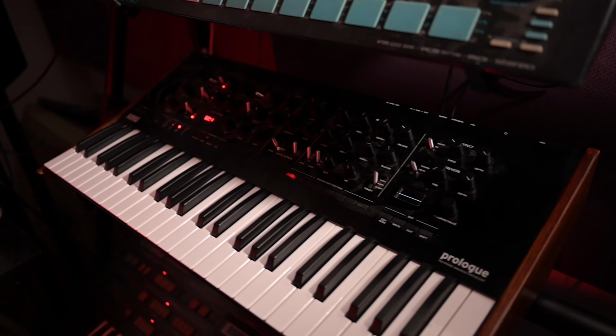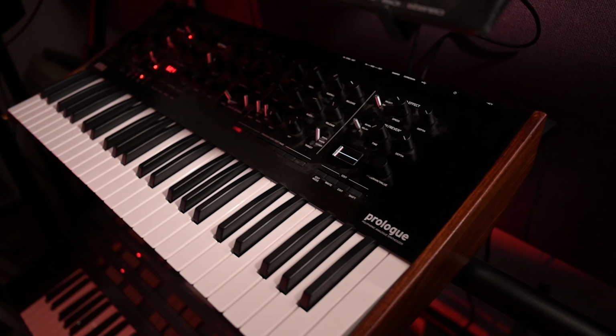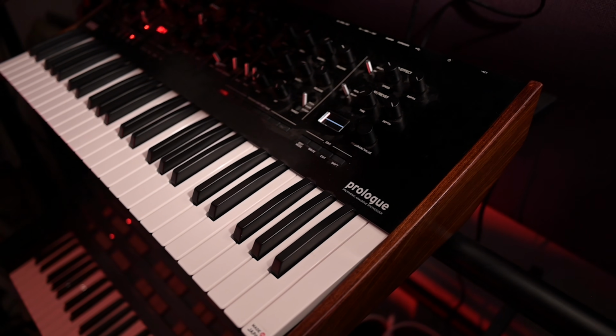And then this synth here is the Prologue. There's one called, is it called the Mini-Log? The Mini-Log. I don't love it that much, but I love this Prologue version. It's bigger, it's got 8 voices instead of 4, which basically means you can play 8 keys at the same time instead of 4. And I bought this at the beginning of lockdown. It's kind of like a little treat to myself.